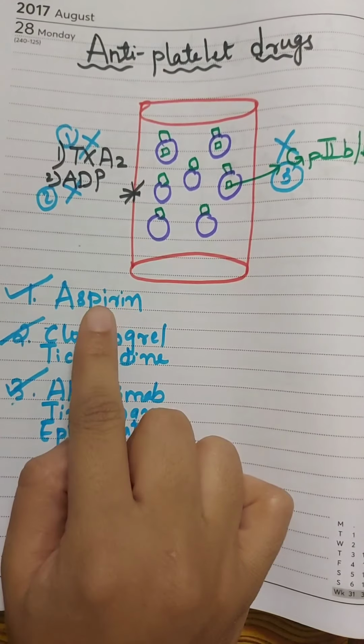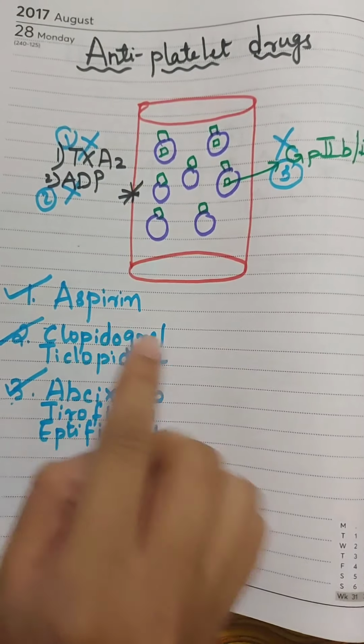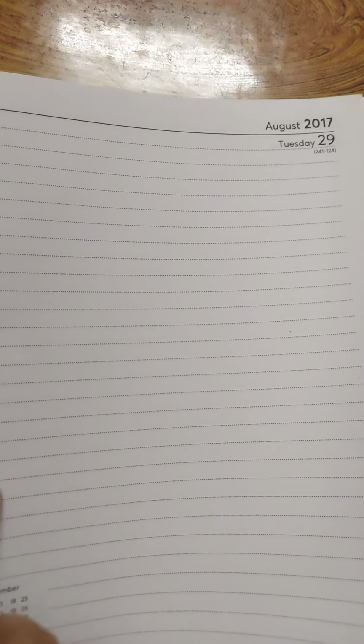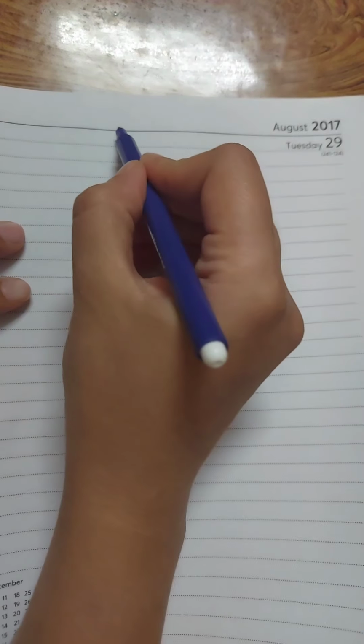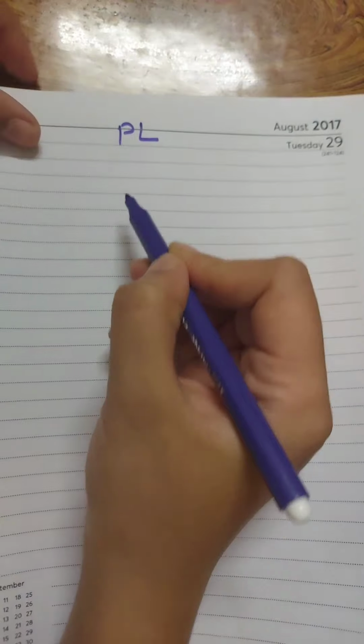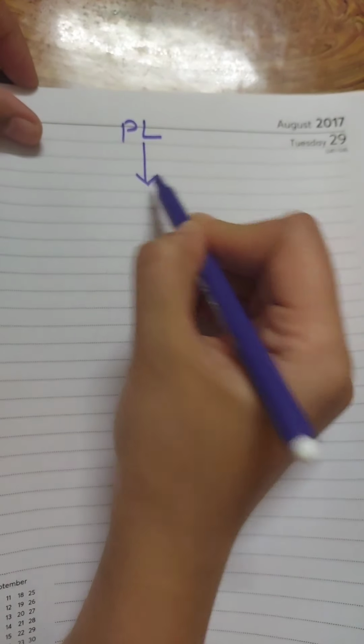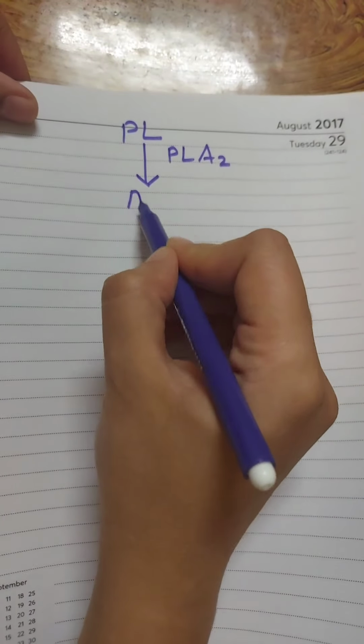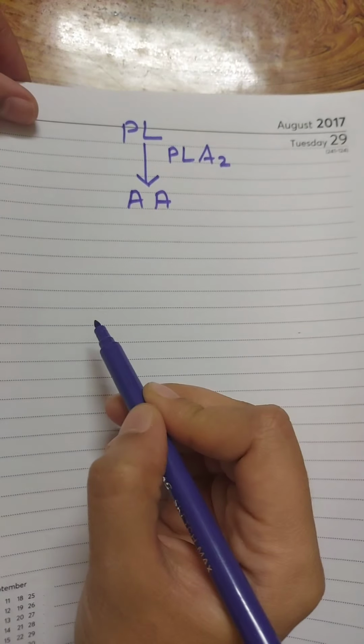Now we shall start our discussion with thromboxane A2 inhibitors, that is aspirin. Do you know what this thromboxane A2 actually is? Yes, it is a prostaglandin. And you know how prostaglandin synthesis takes place? Yes, from the membrane phospholipids. Now suppose this is a membrane phospholipid. On this membrane phospholipid, the enzyme phospholipase A2 acts, and it will convert phospholipid into arachidonic acid.